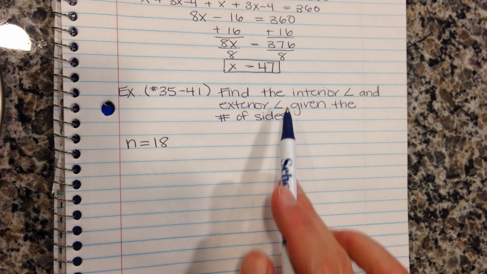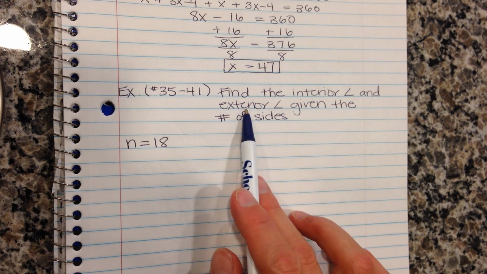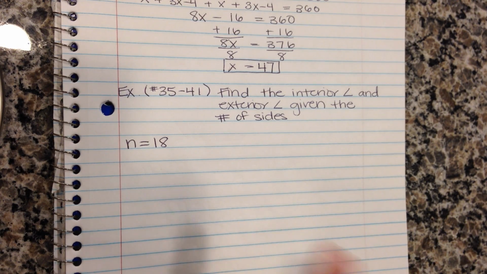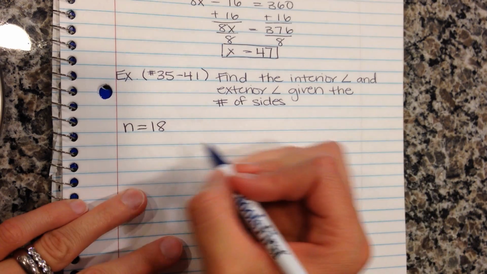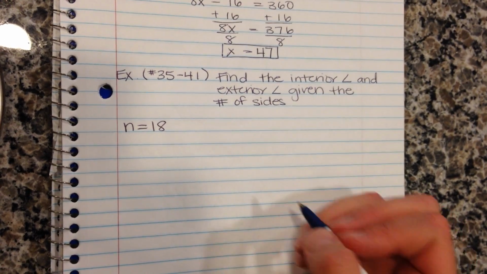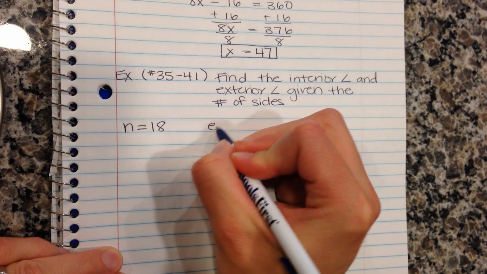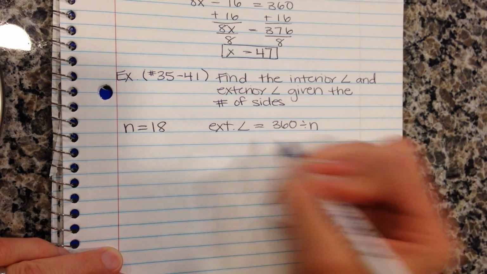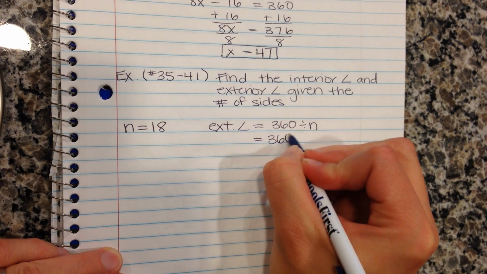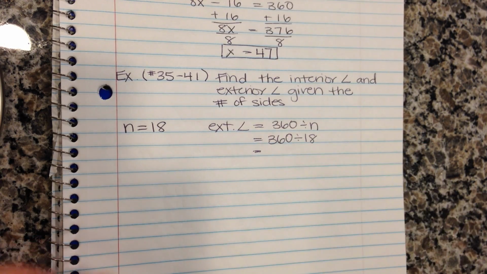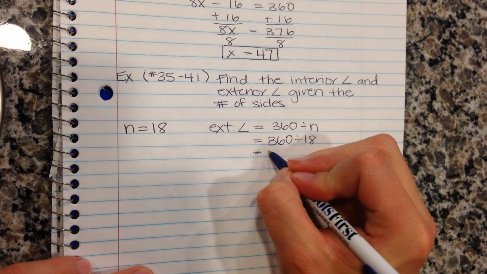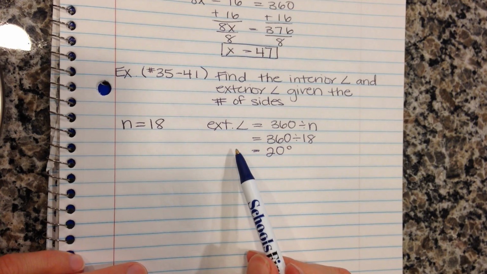What I do for these, when it tells me to find both the interior and the exterior, it's always easier to find the exterior and then just subtract it from 180, because interior plus exterior equal 180. So let me show you what I mean by that. To find the exterior angle, it's equal to 360 divided by the number of sides. So in this case, it's going to be 360 divided by 18, which is 20. So 20 degrees is what the exterior angle is.